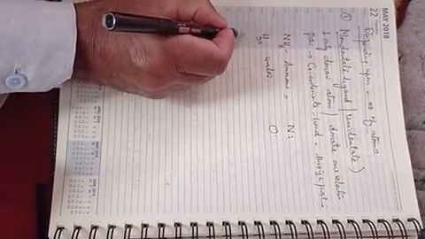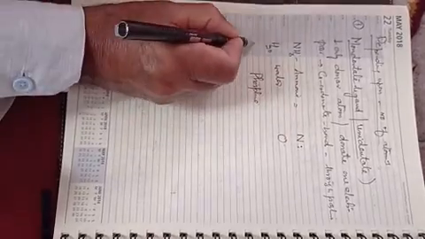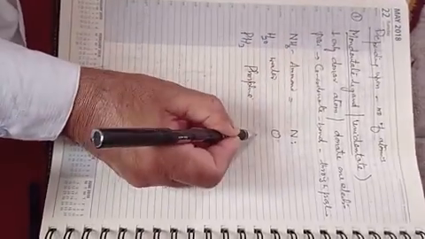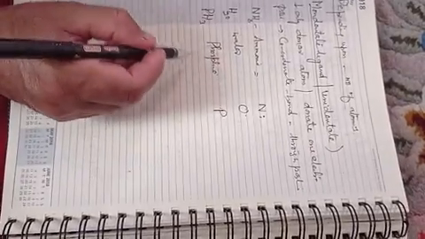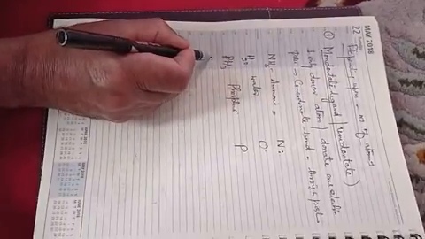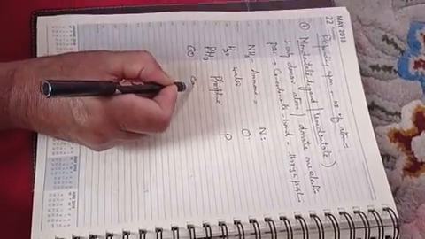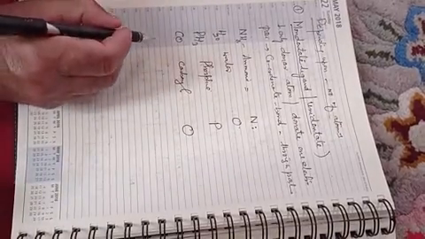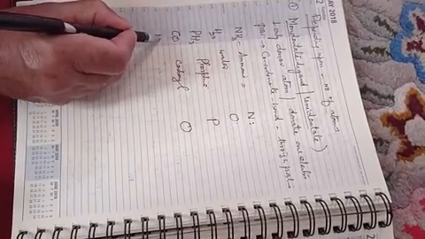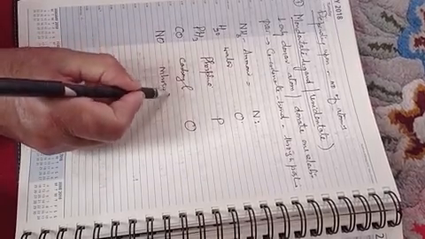Similarly, in case of phosphine, phosphorus donates the lone pair of electrons. Similarly, if we take carbon monoxide, we call it carbonyl. Oxygen donates the lone pair of electrons. Similarly, nitric oxide, we call it nitrosyl. Nitrogen donates the lone pair of electrons.